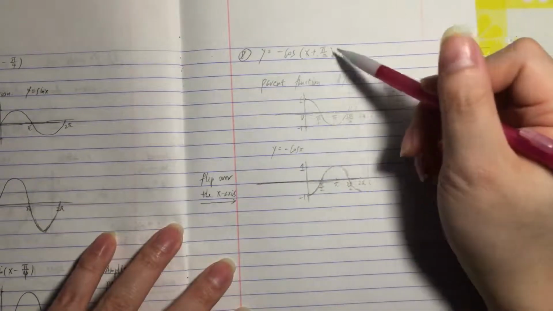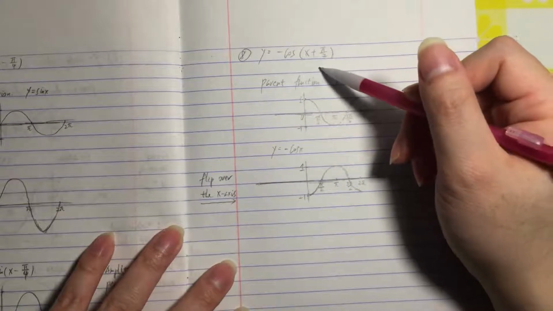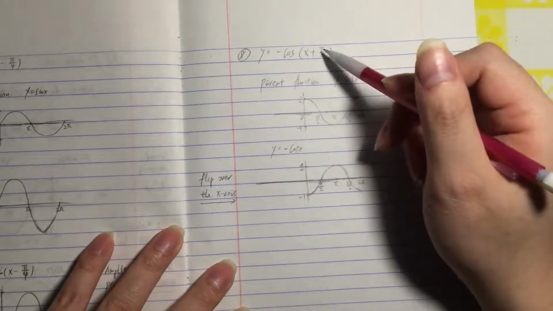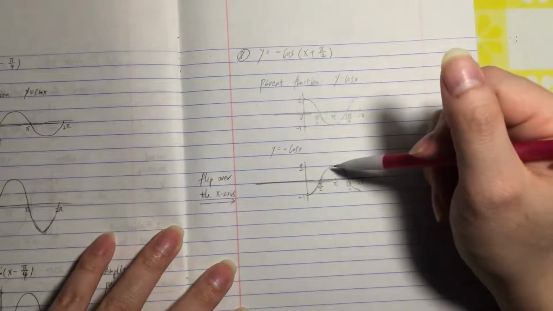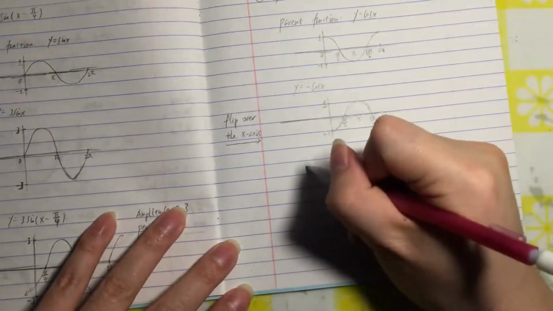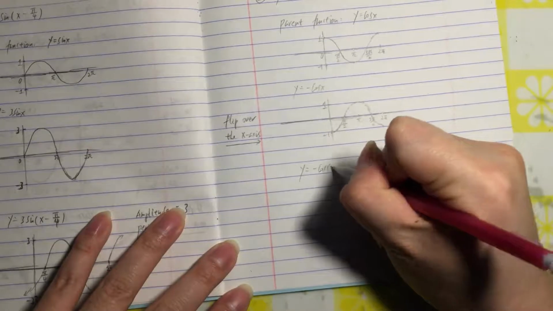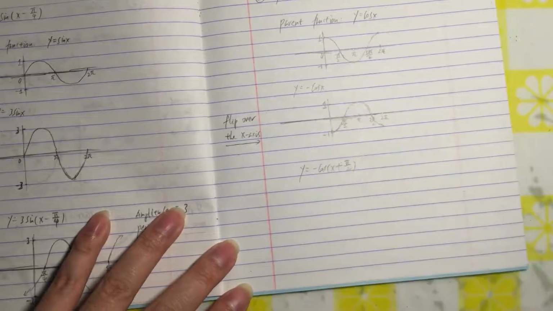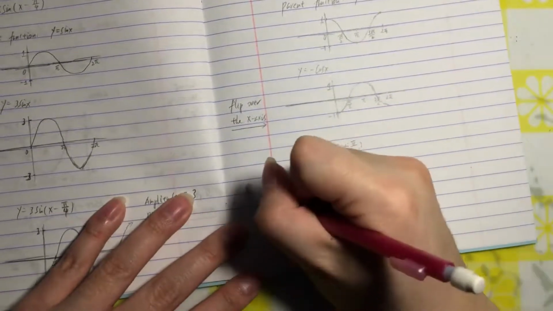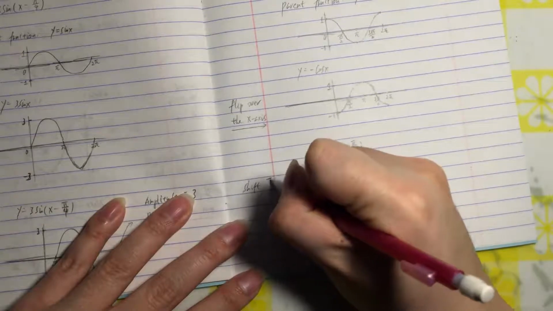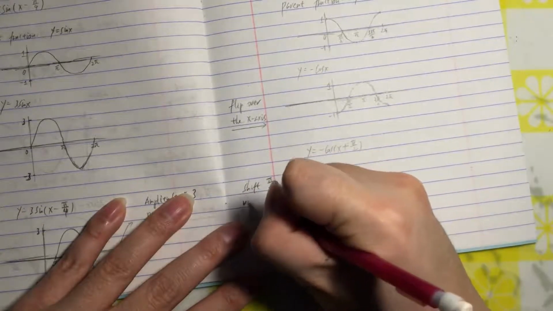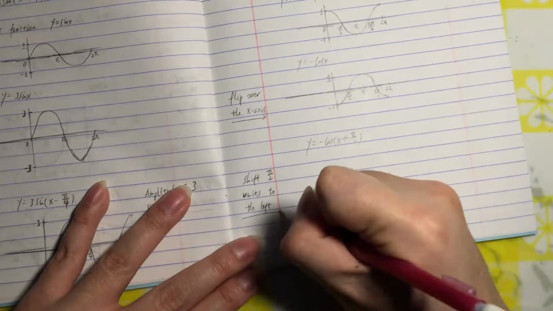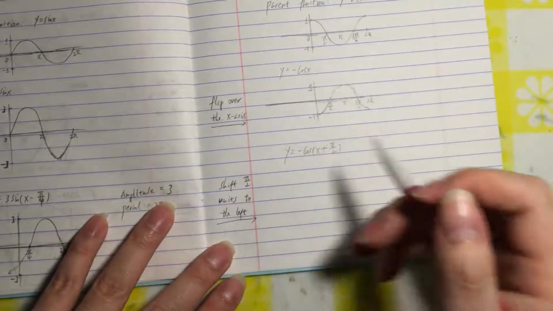Next, if I add pi/2 to x, I shift the graph pi/2 units to the left.